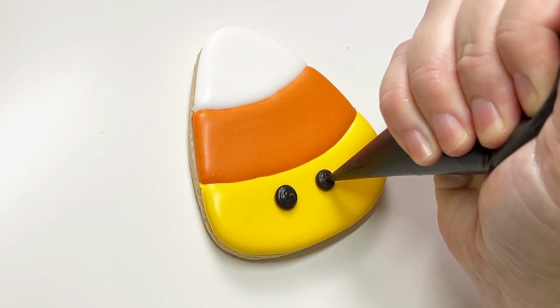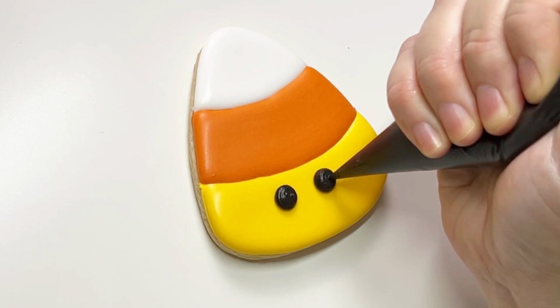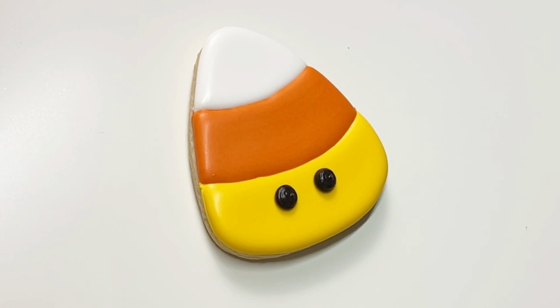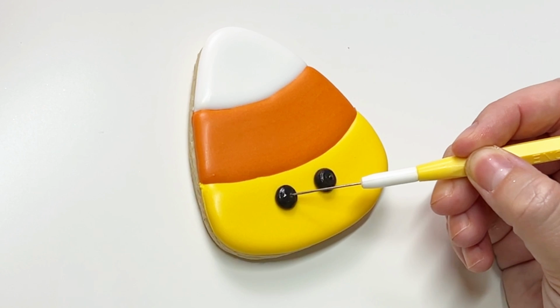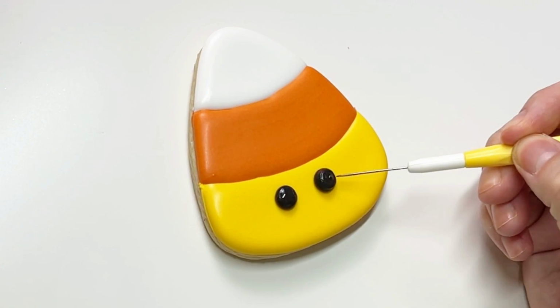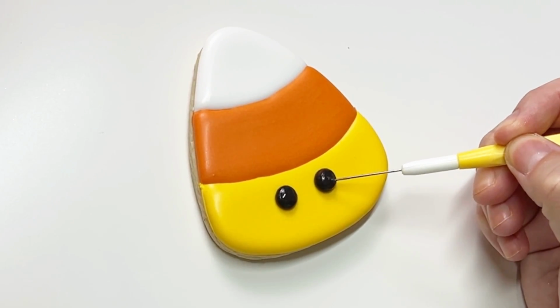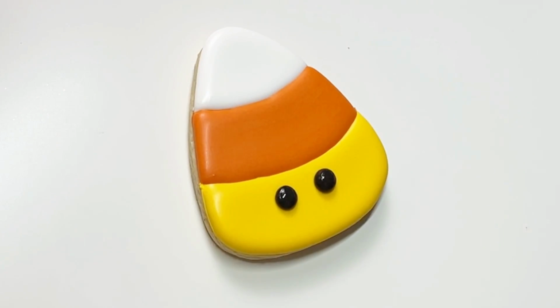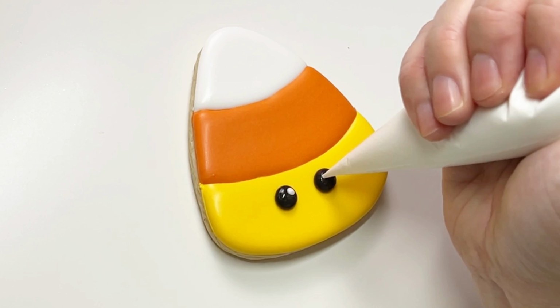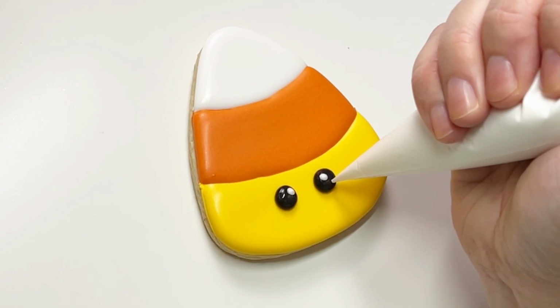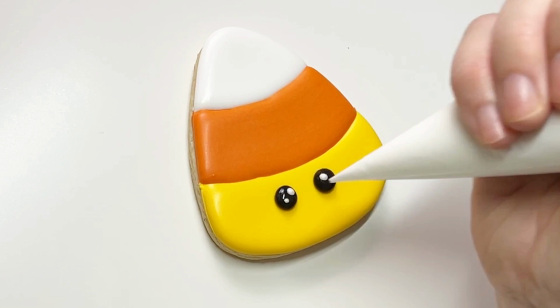So this here is a soft peak black, and I'm just doing these cute little eyes. Give a little jiggle with my scribe to help it settle. And I'm going to pop some highlights in the eyes or eyeballs or whatever these are while it's still wet. This is also a soft peak.